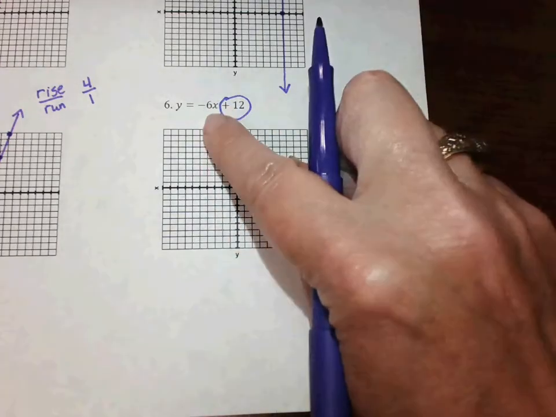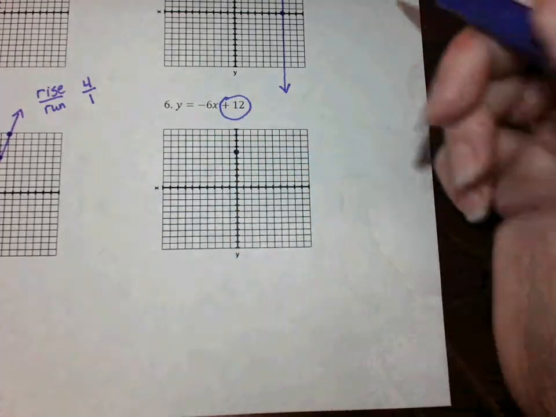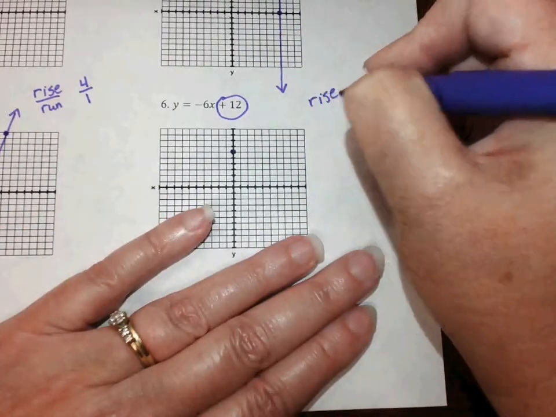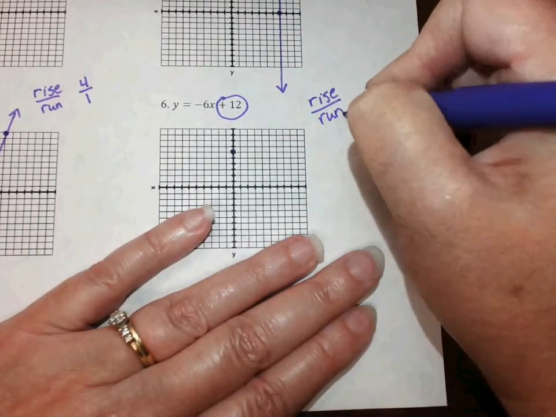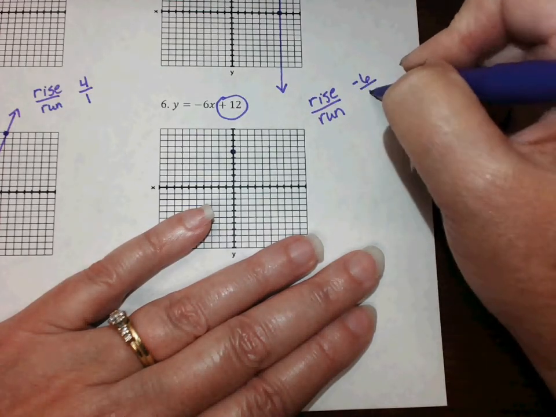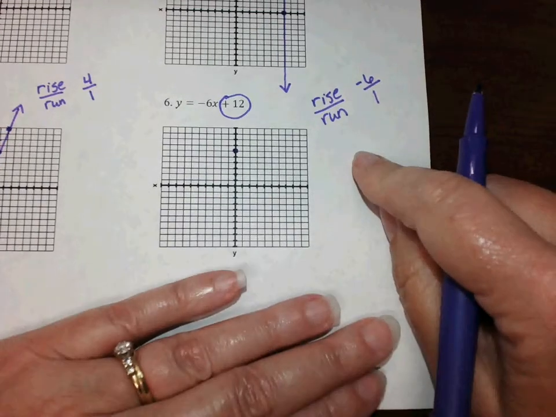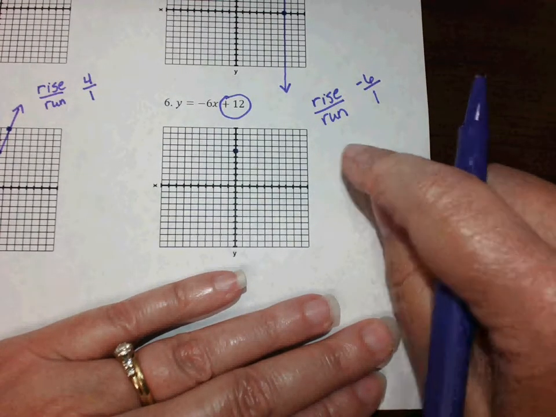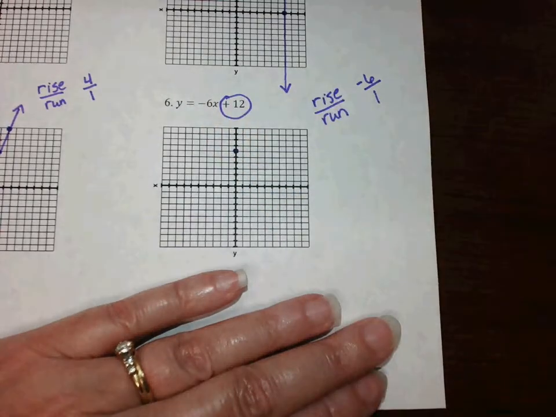I see a negative slope, so that means I'm going to go down. And I don't see a run. Negative 6, I'm going to assume my run is 1. The other thing that I needed to tell you, should have already told you probably, is negative tells you whether or not to go up or down.